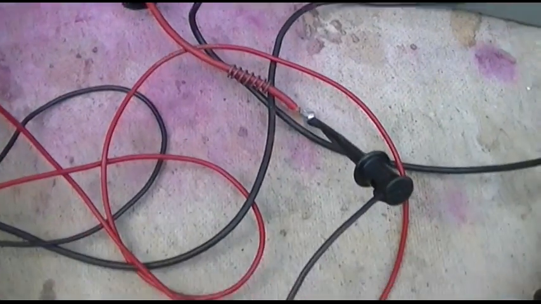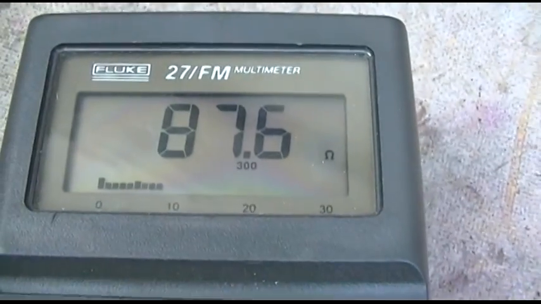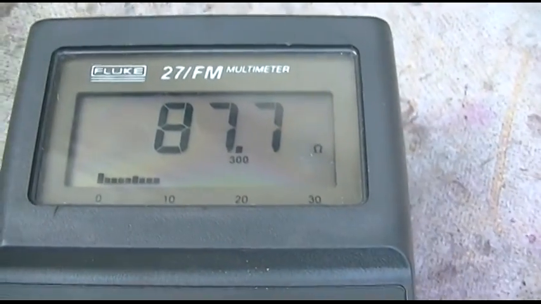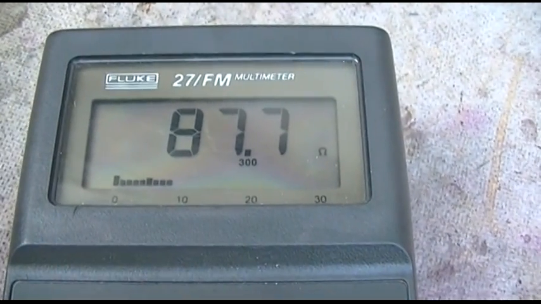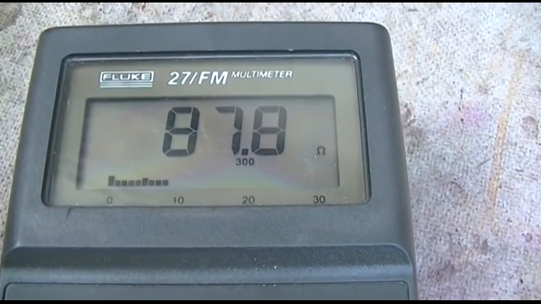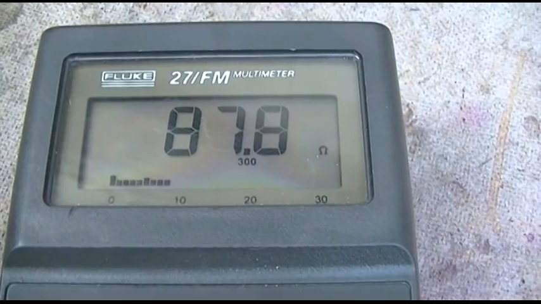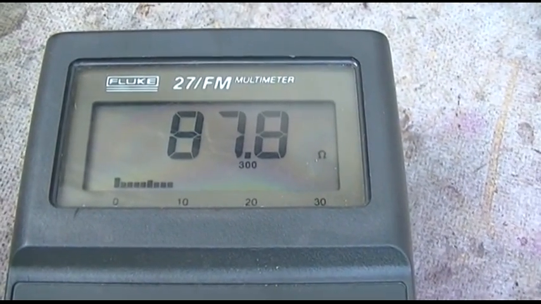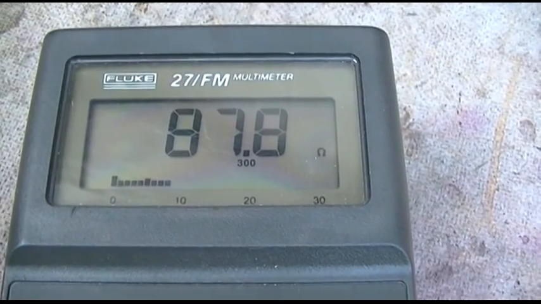Alright, well, measuring the resistance with the radio turned on, it's measuring about 87 ohms, which doesn't seem that bad to me. 87 ohms across 12 volts is going to be, what, a little over 100 milliamps or so. Maybe 150 milliamps.